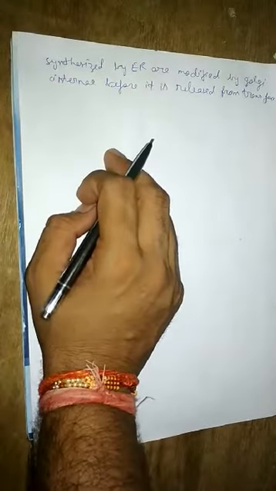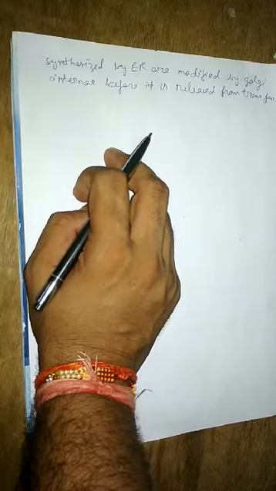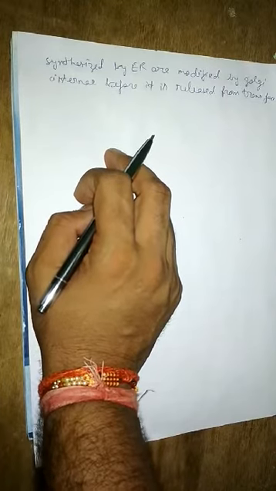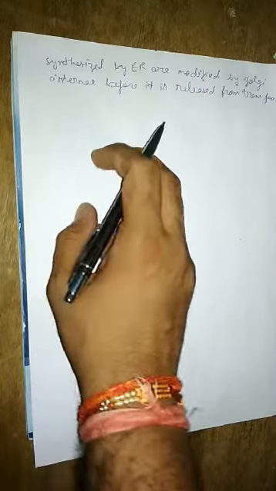Okay, so this is the reason why the Golgi apparatus lie in close proximity to the endoplasmic reticulum. So this is all about the Golgi apparatus.